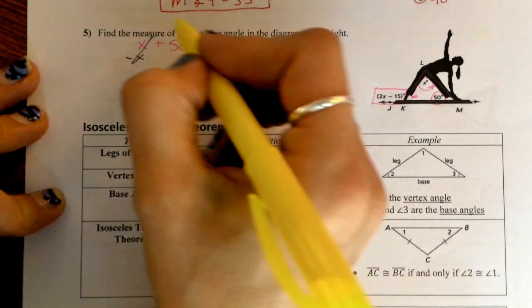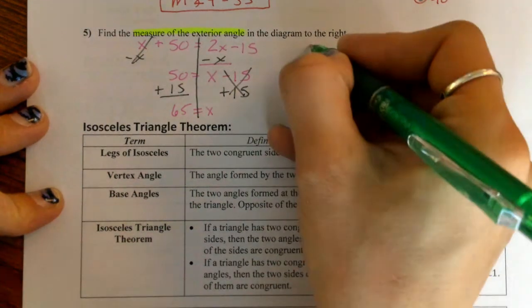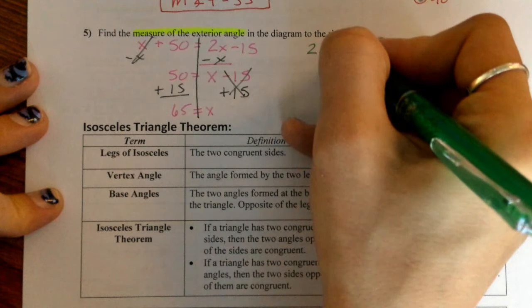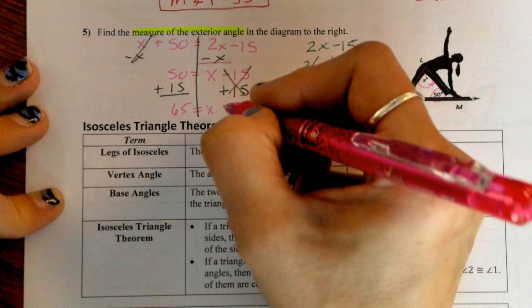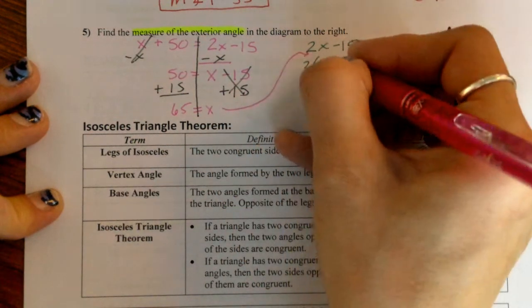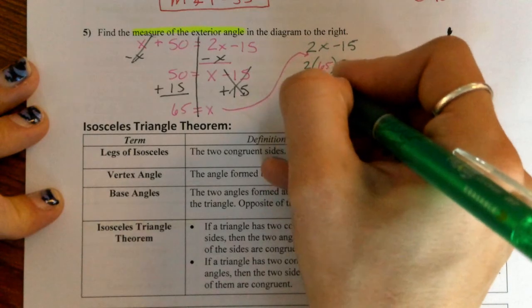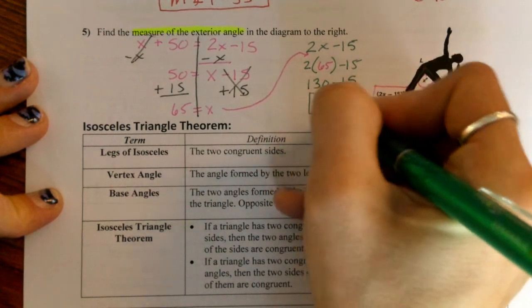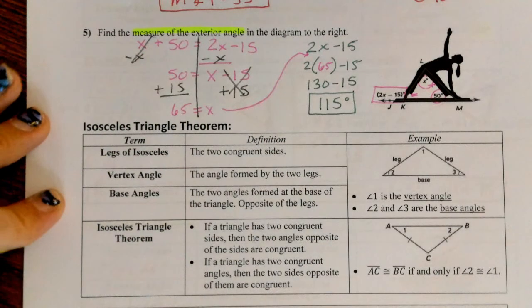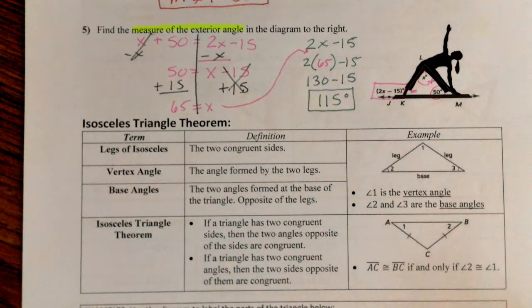Now this did want the measure of the exterior angle. So what we need to do now is go up here and find the measure of the exterior angle, which was 2x minus 15. We are going to remove x and substitute in what x was. That's 65. When we do 2 times 65, we will get 130 minus 15. And that will give us 115 degrees as our exterior angle. All right? Pause, soak that in, rewind if you need to. We have one last thing to talk about.